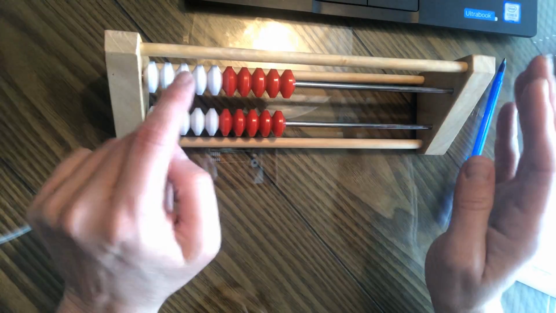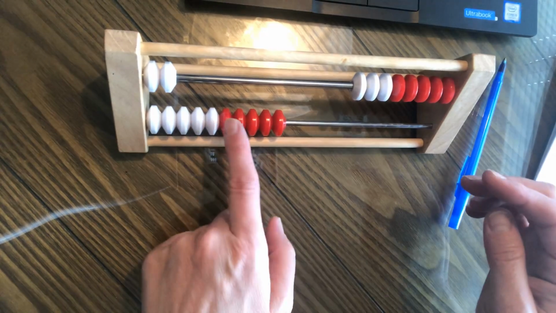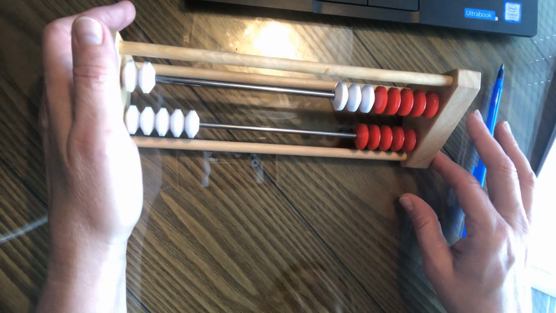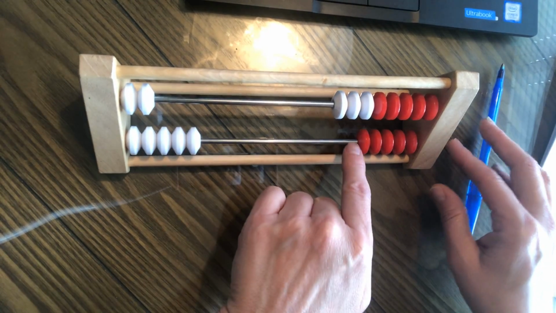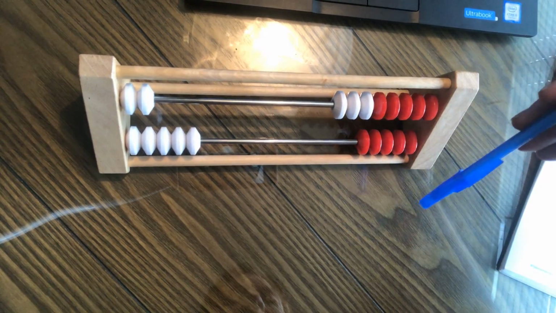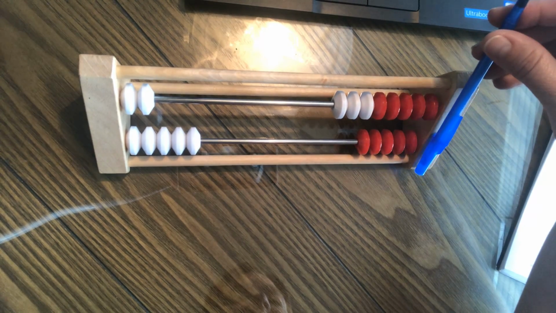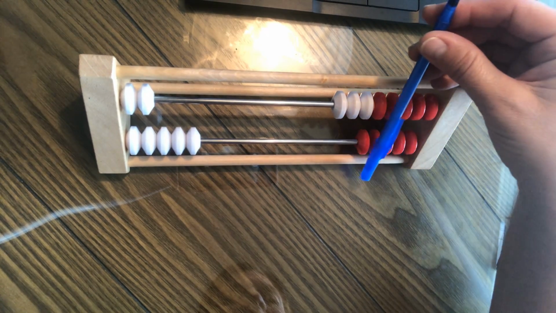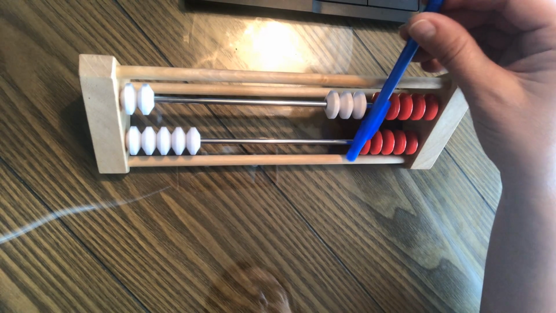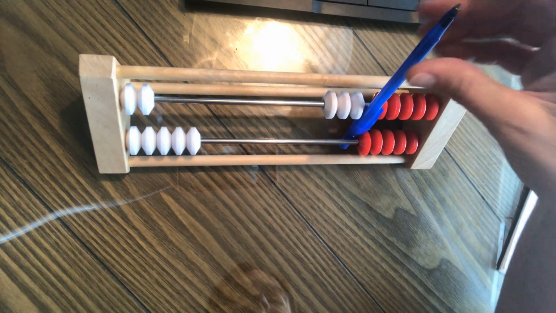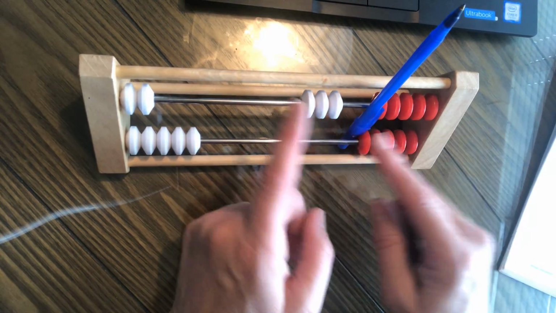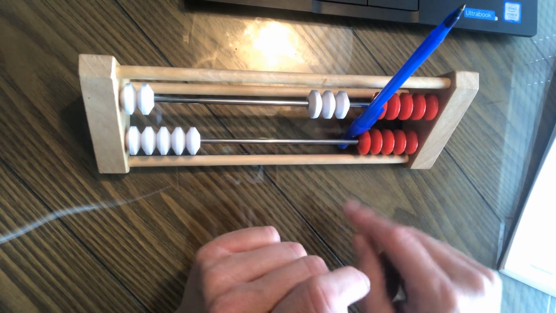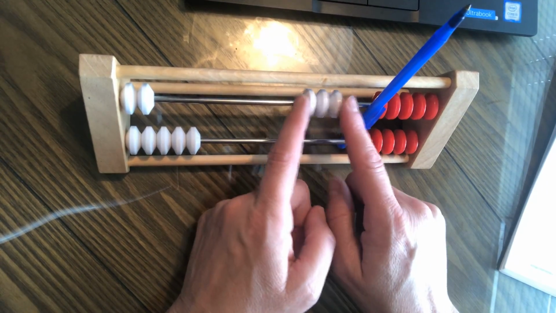Okay, let's try another one. We're going to do 8, and I'm going to keep that 5 for now. I noticed that 8 is more than 5, and 5 is fewer than 8. And when I compare them, I'm going to find what they have in common. This is where they stop being the same, so I'm going to put my pencil here. And I noticed that 8 has 3 more than 5. So we would say that 8 is 3 more than 5. We could also say that 5 is 3 fewer than 8.